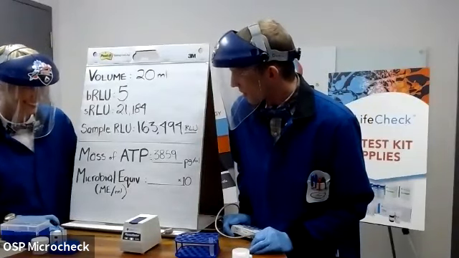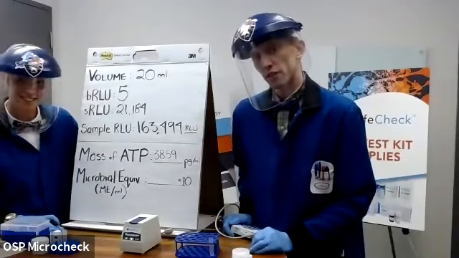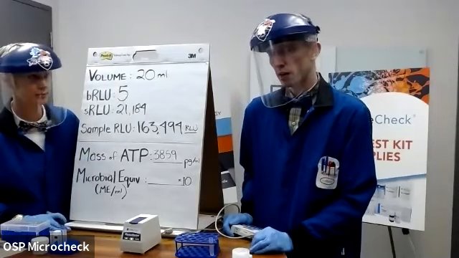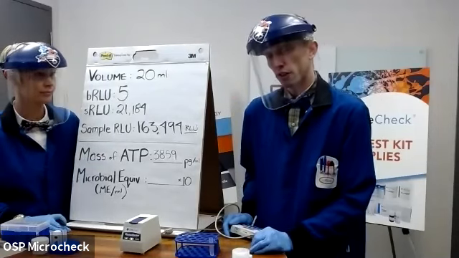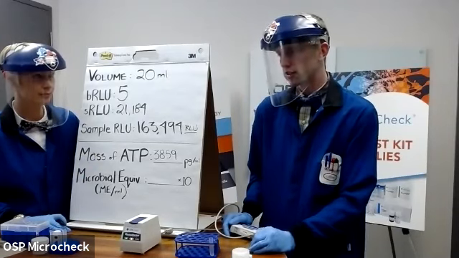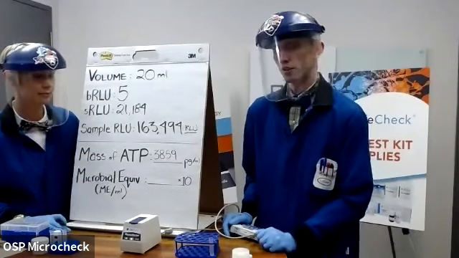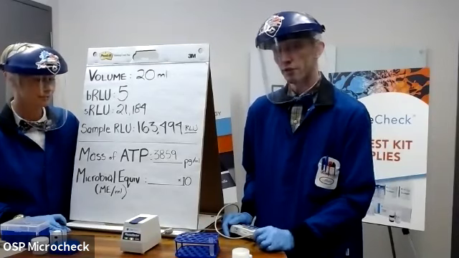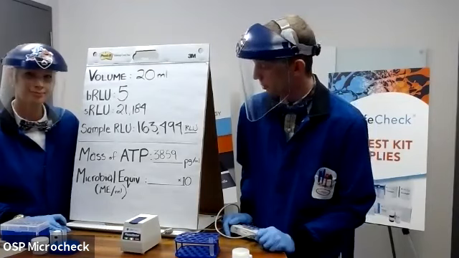So we're getting there. That is still quite useful. And there are folks out there that do actually trend their data as a mass of ATP, a picogram of ATP per mil. And there's absolutely nothing wrong with that. You can certainly make decisions and get a trend again if you've got an increase in mass of ATP or a loss. That is an indicator that you do have a flux in the microbial load within your sample.